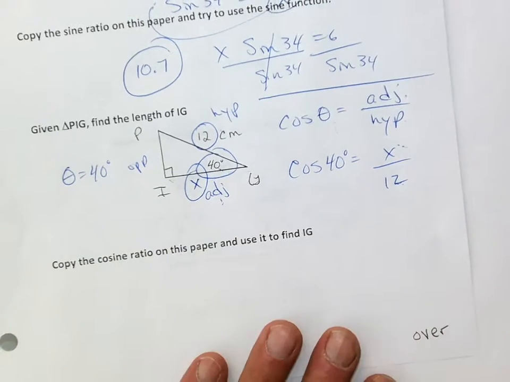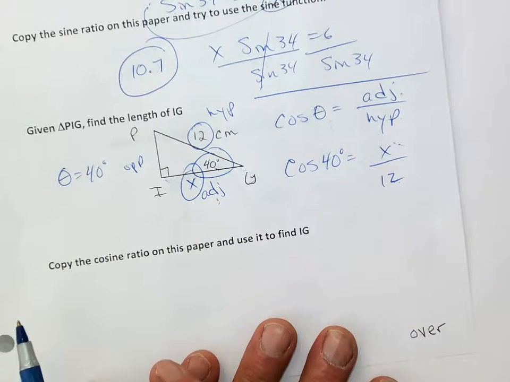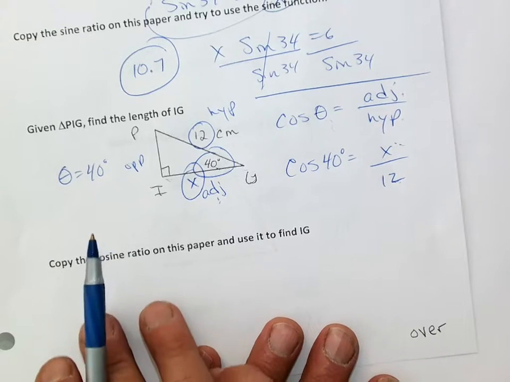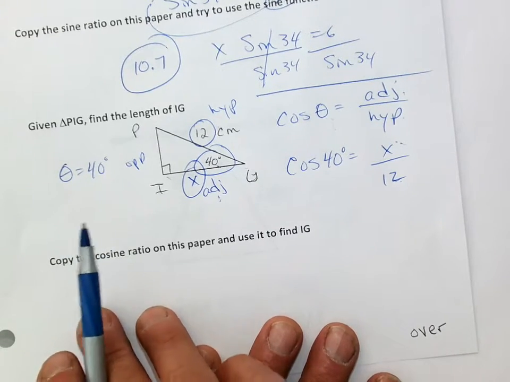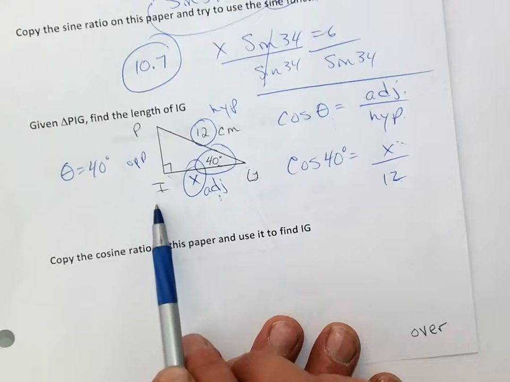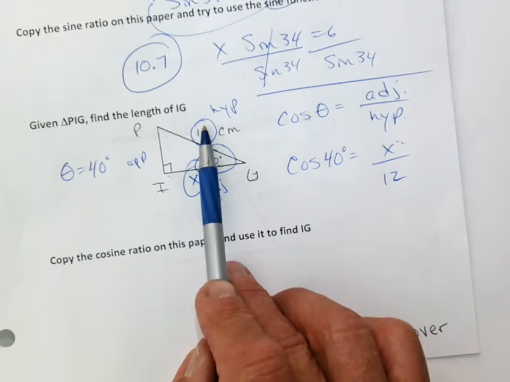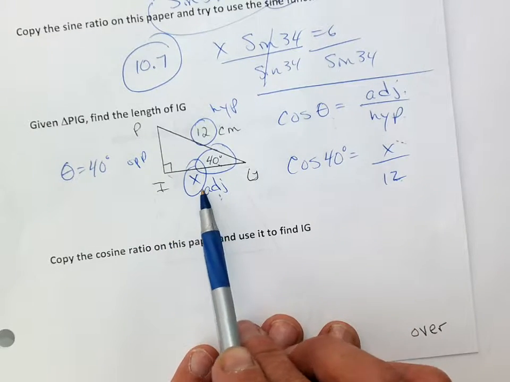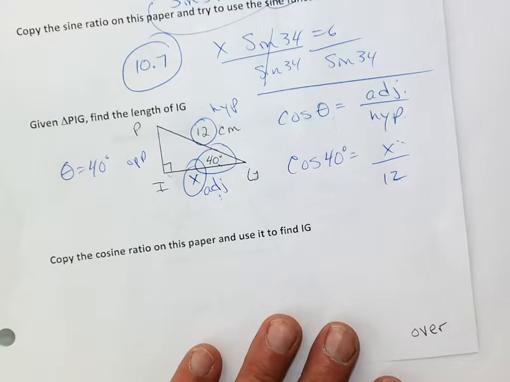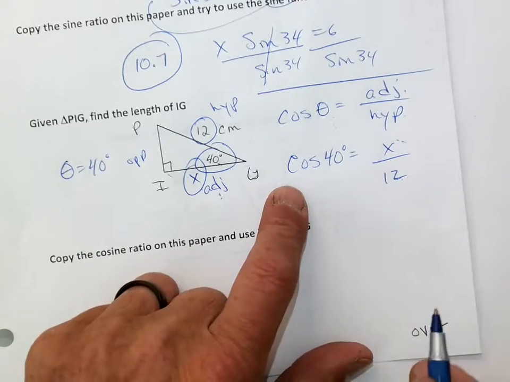Yeah, Artem? So the two numbers that we know, are they going to determine what kind of ratio we're solving with? Yeah, that's why you name your sides, figure out what you know, figure out what you want to find, and then figure out which one of those three it's going to be. Okay, we now have the three buttons corresponding to the calculator.